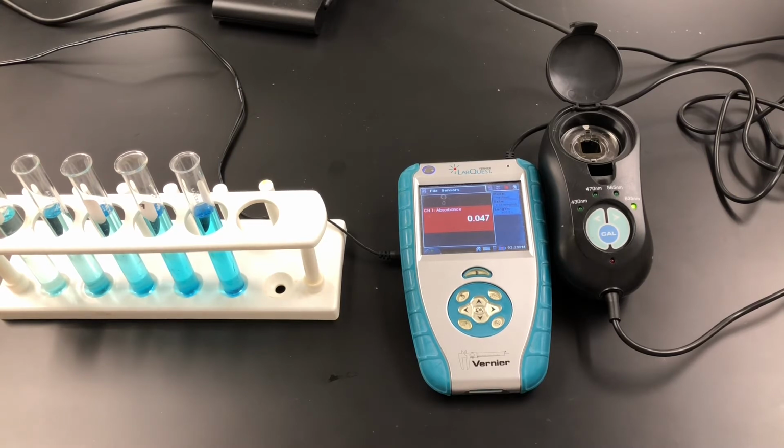Now what we're going to do is just fill the cuvette with each one of our solutions and find their absorbances. So here's our first one. This is test tube number 1.